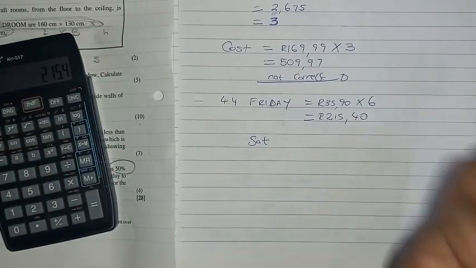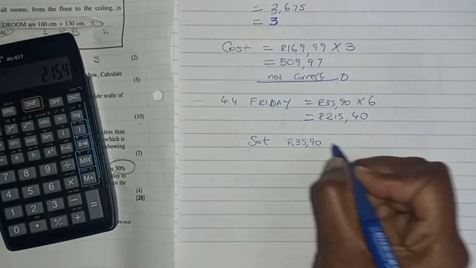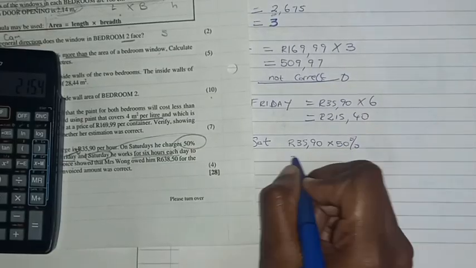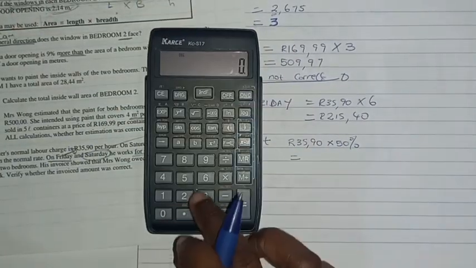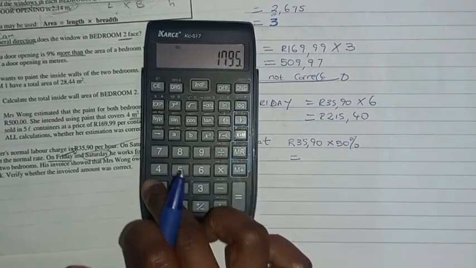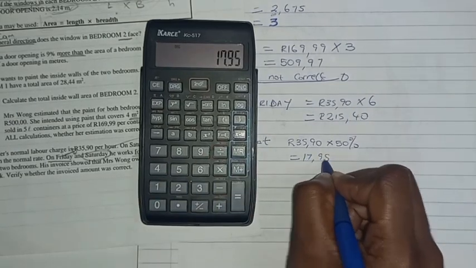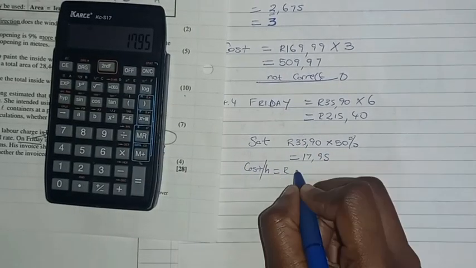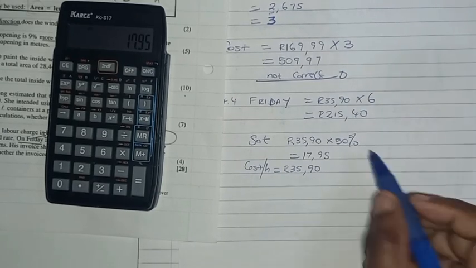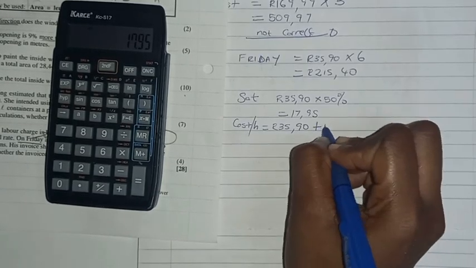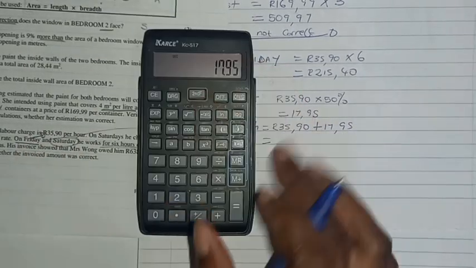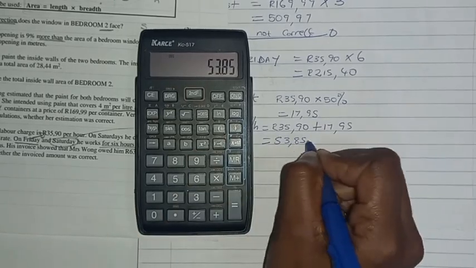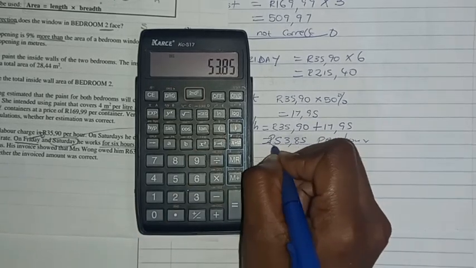For Saturday, we're first going to calculate the rate. The rate is 35 rand 90 times 50%. So let's find the increase: 35 rand 90 times 50% is 17 rand 95. Therefore the cost per hour is equal to 35 rands 90 cents plus 17 rands and 95, and that gives us 53 rands and 85 cents per hour. So that's how much he's going to charge on Saturday.